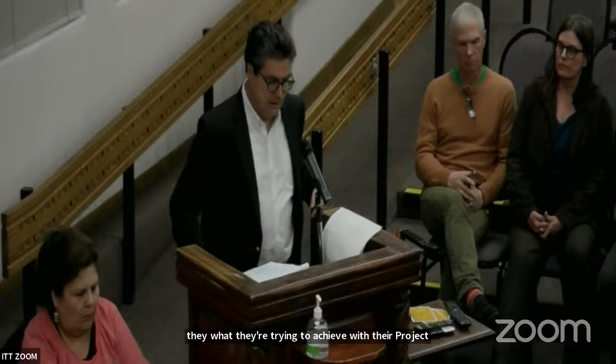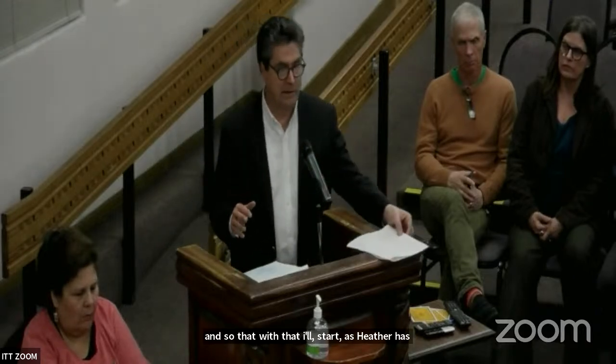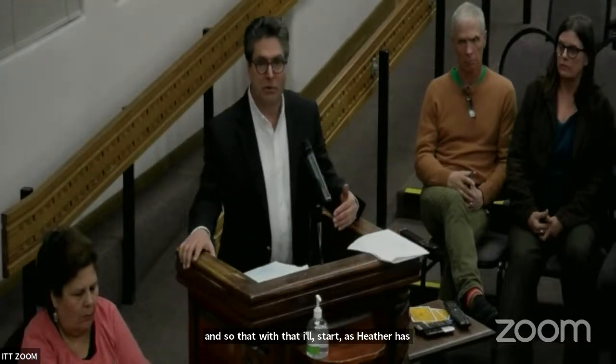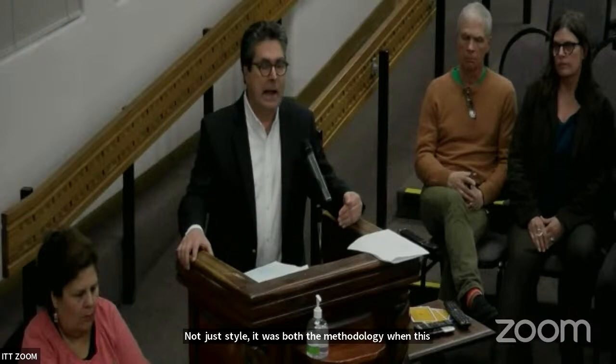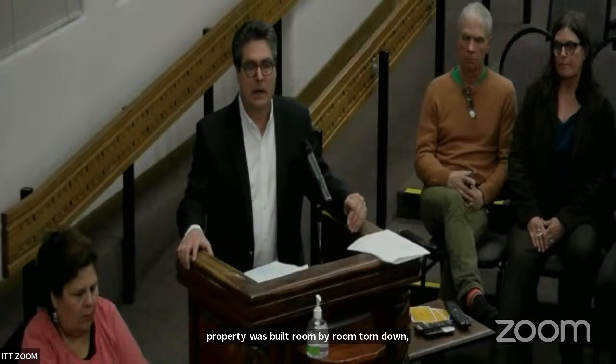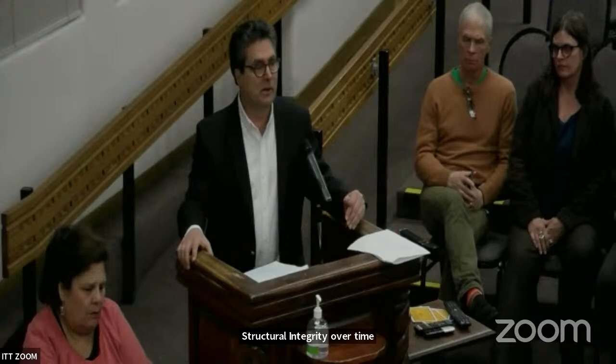As Heather has indicated, this property is in the vernacular style, and that's not just a style. It was both the methodology when this property was built, room by room, torn down, rebuilt, added to, subtracted from. That has had an effect on its structural integrity over time, because these are not built at the same time on the same footings.